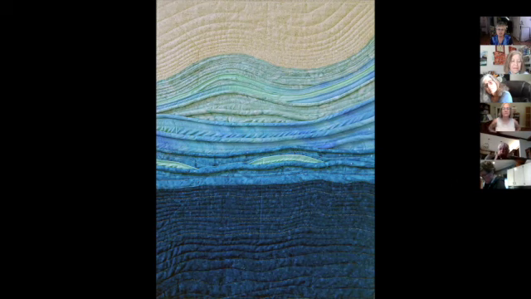Color, value, and texture are all very smooth, just created by the fabrics. Although if I closed my eyes and ran my hand over it, it would be smoother on the top and the bottom, and then it would get very dimensional with those ropey lines in the center. So more and more dimensional toward the center and flat as you go out.